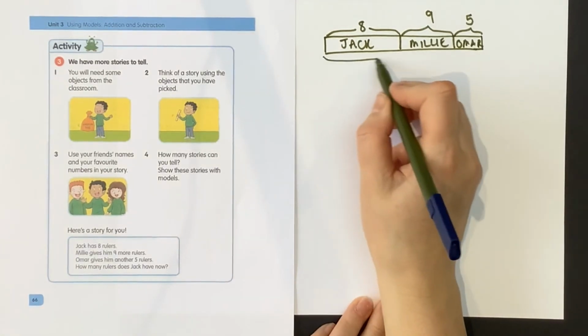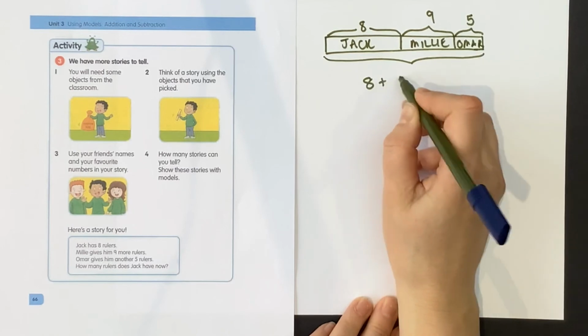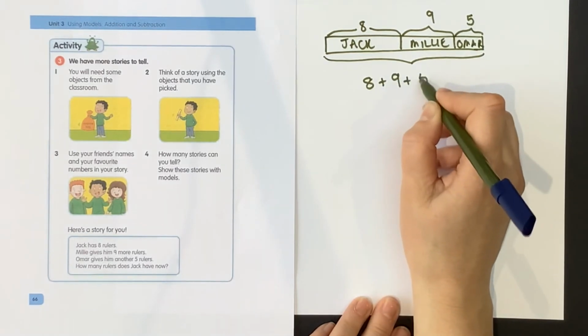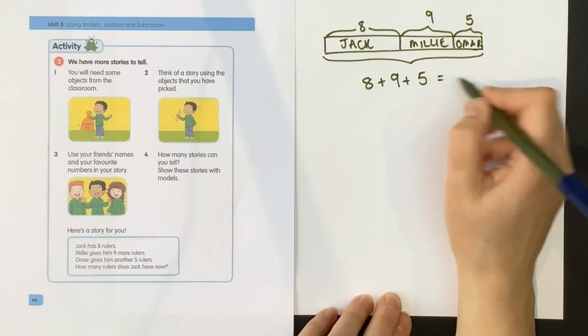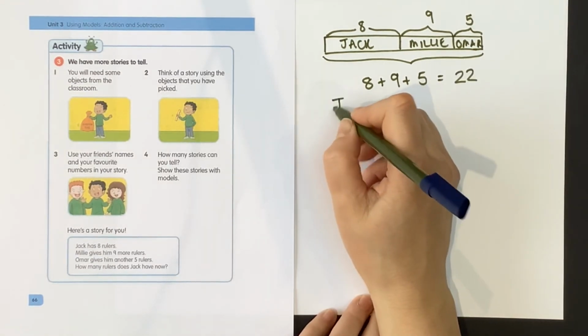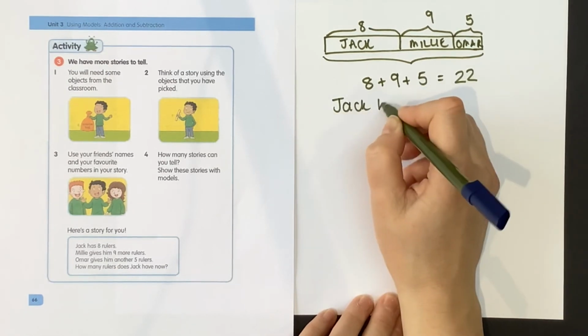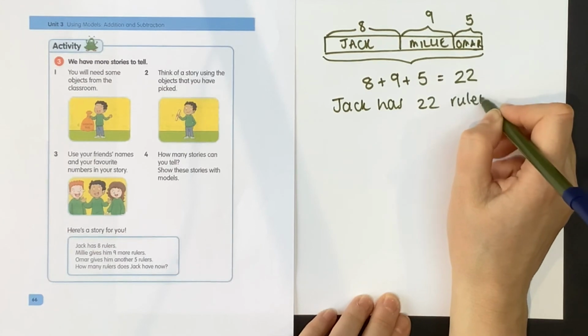So what we need to do is find the total. So we need to add these numbers together. 8, add 9, add 5, and however you work out that, the answer is 22. So the answer to the story or the problem is Jack has 22 rulers.